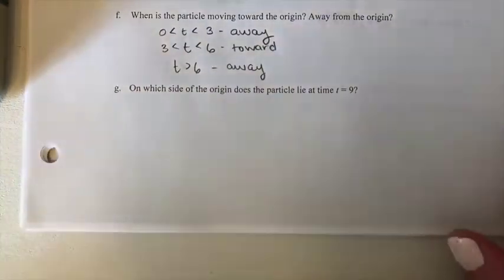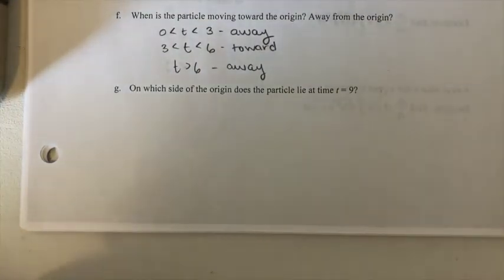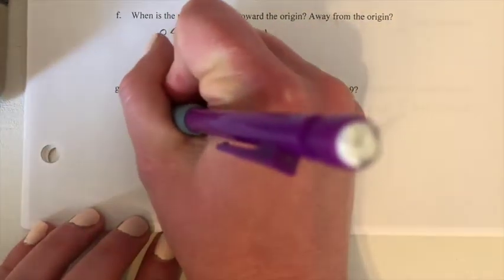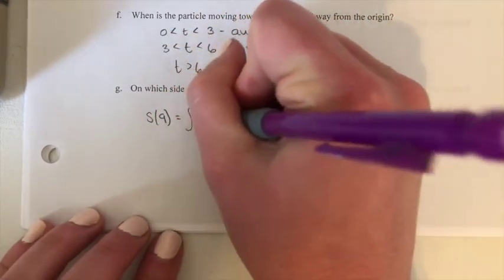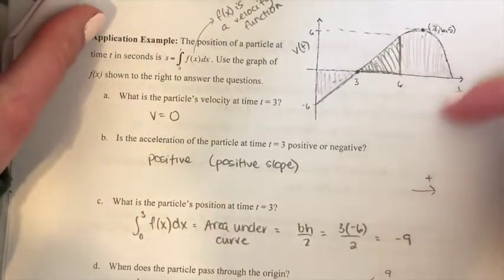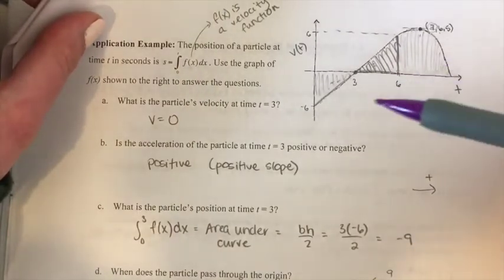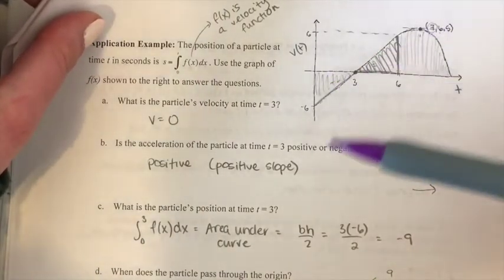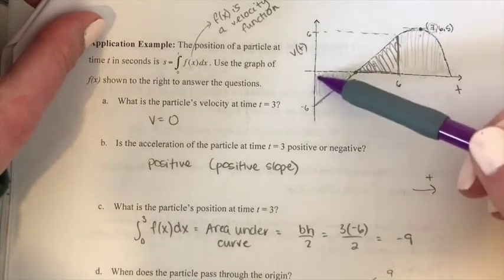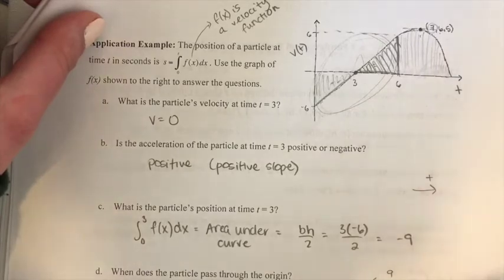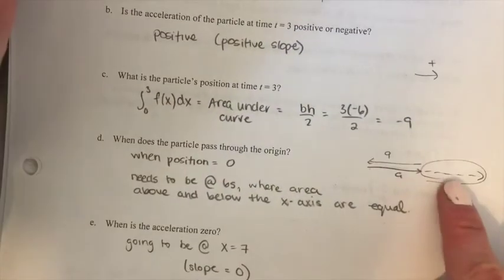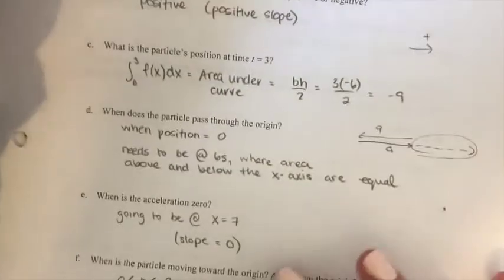On which side of the origin does the particle lie at t equals 9? The position at 9 is going to be the integral from 0 to 9 of f of x dx. But this is a really hard thing to calculate that area of. We don't know how to do that yet, and that's okay. What we need to think about is whether the positive area is bigger than the negative area, or vice versa. If these two cancel out, then all of this positive area ends up being the displacement of this particle, okay?